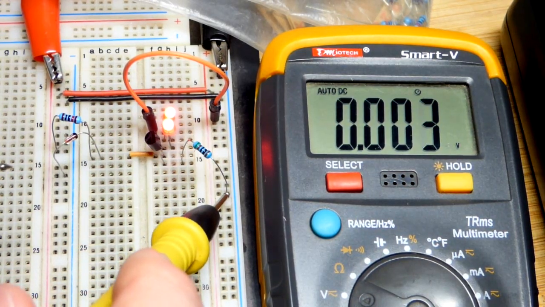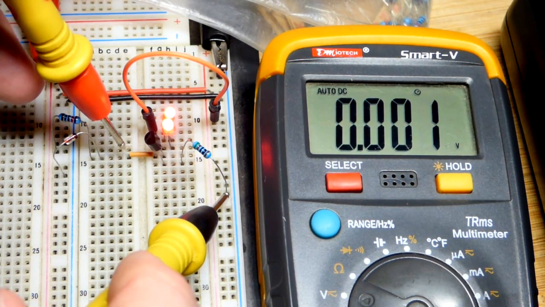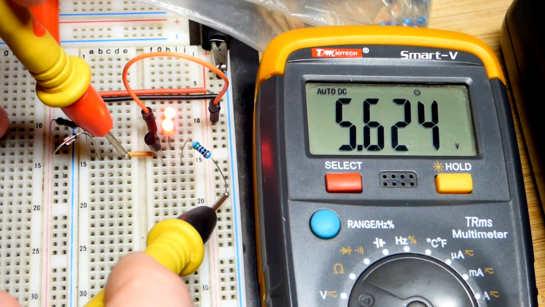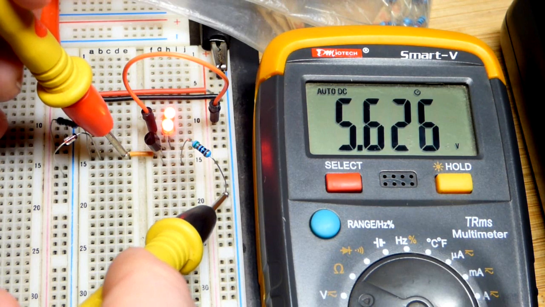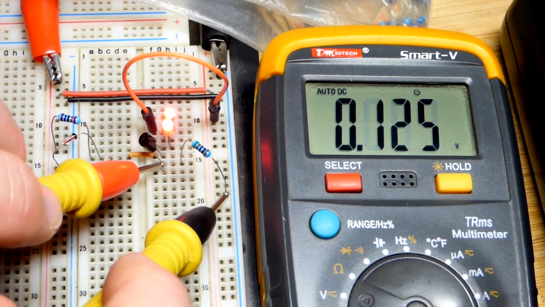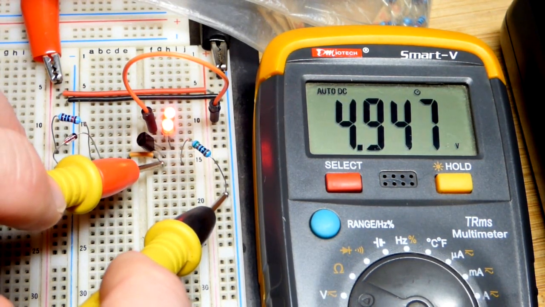So this resistor goes to the negative supply. First we'll look at our base voltage. It should be somewhere around 5.6 volts. There you can see, just a speck higher. We got the base to emitter drop. That is 5 volts right there.